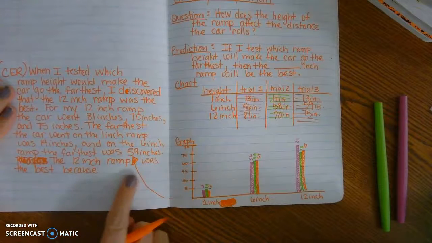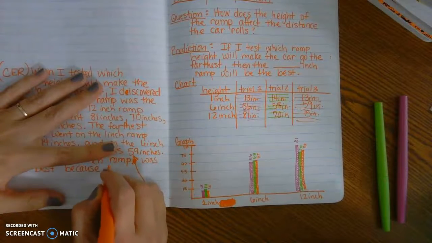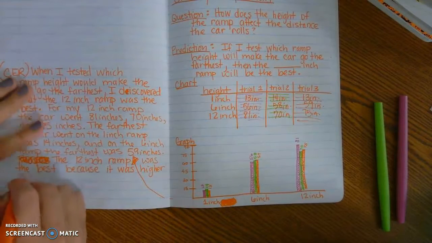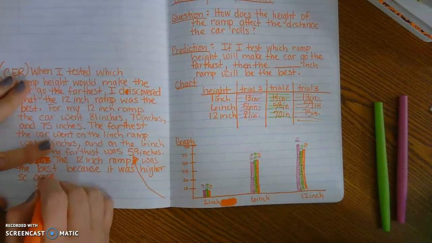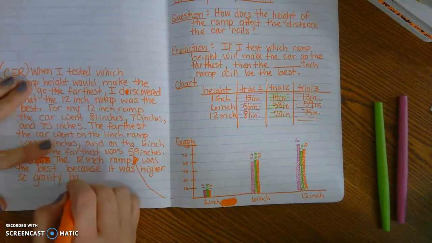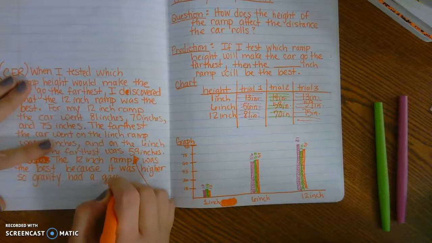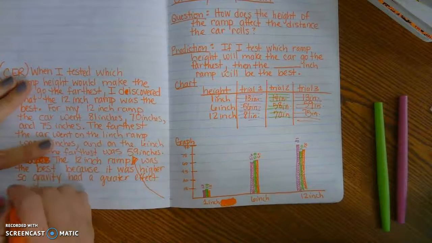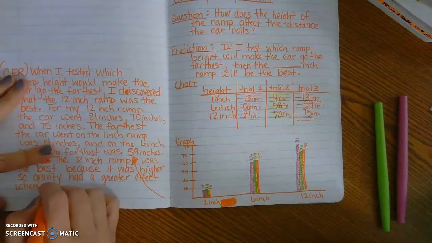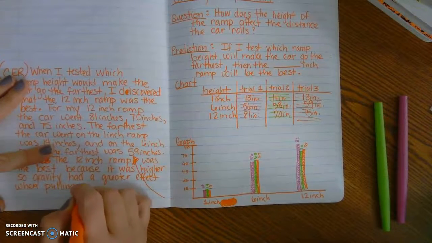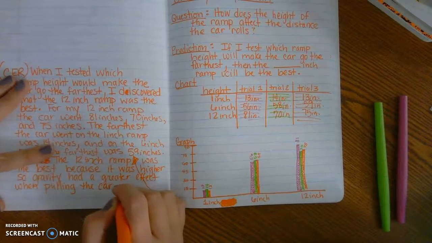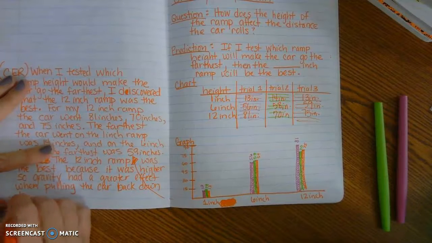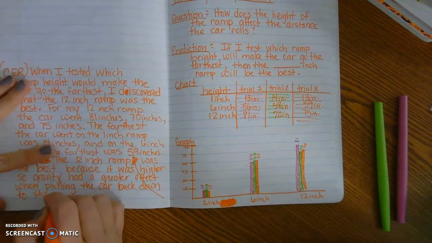Okay, so the 12-inch ramp was the best because it was higher, so gravity had a greater effect when pulling the car back down to the earth.